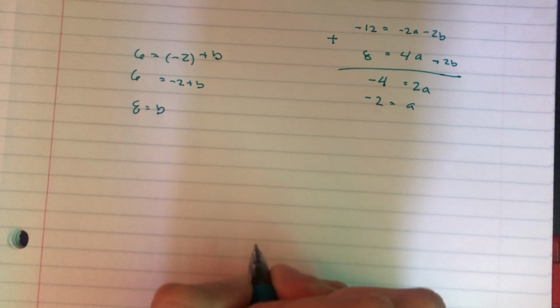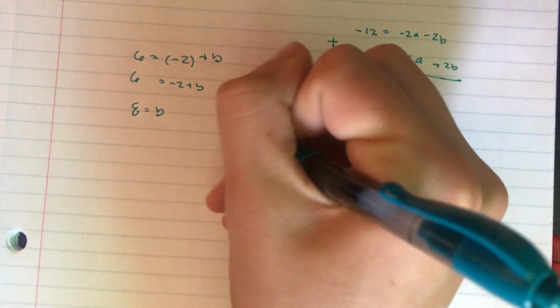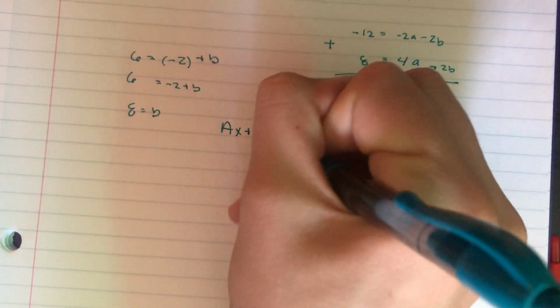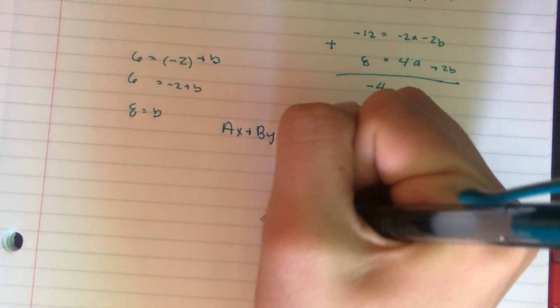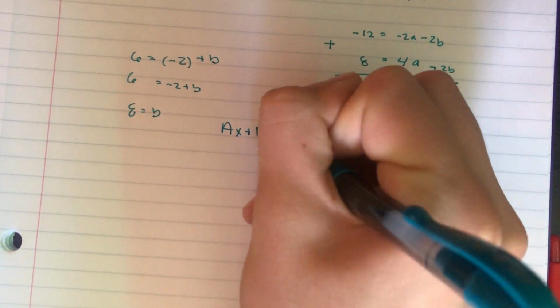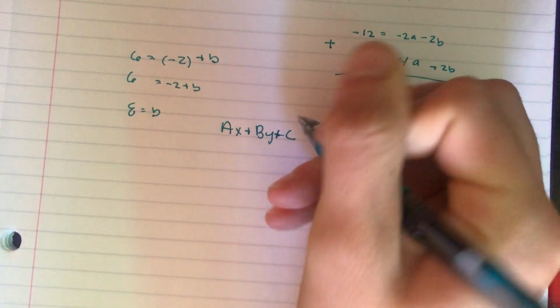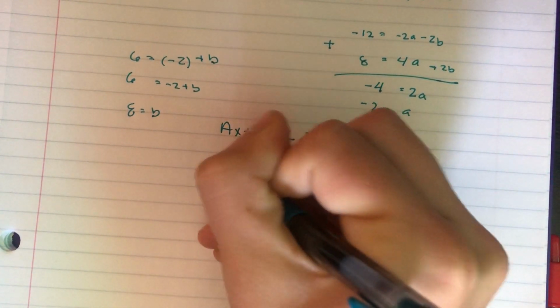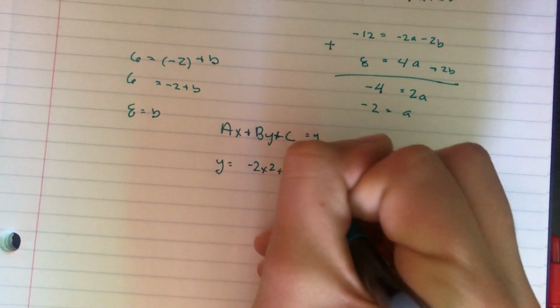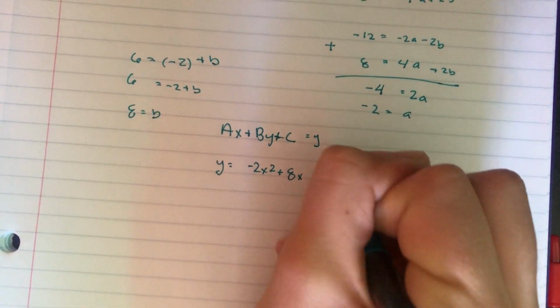So ultimately, you know that the standard form is still ax squared plus bx plus c, or simplified, adding the c, and it's all set to y. So then you can essentially solve and get the answer to be y equals minus 2x squared plus 8x plus 5.